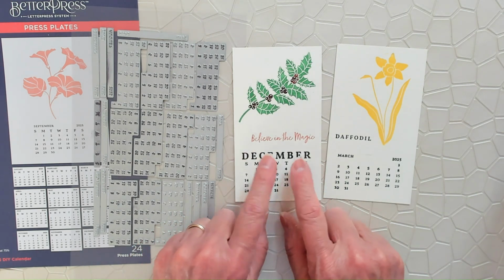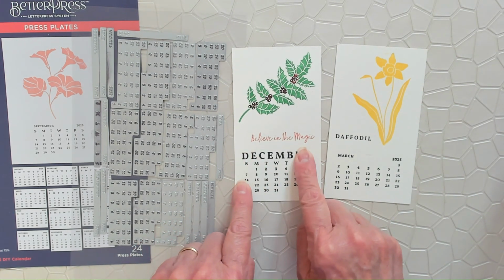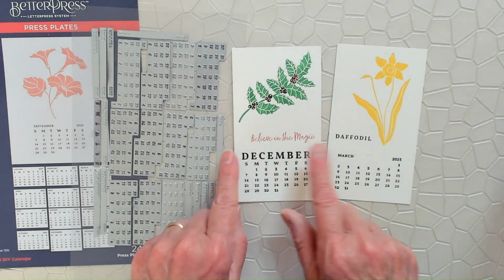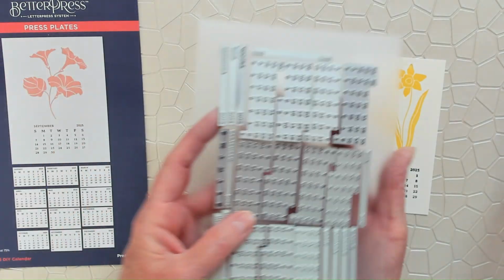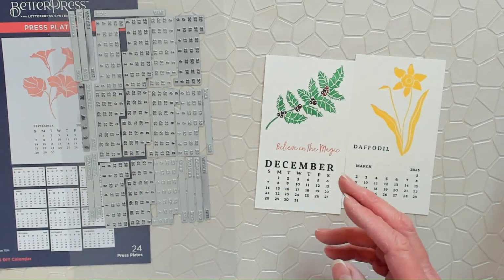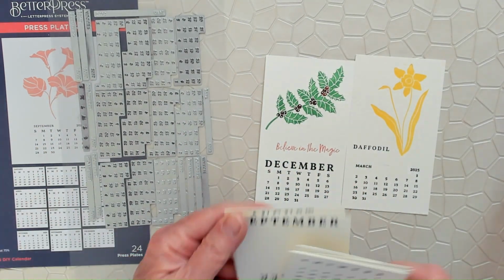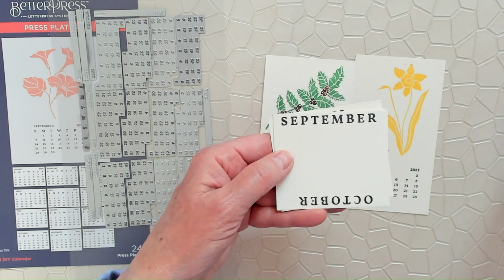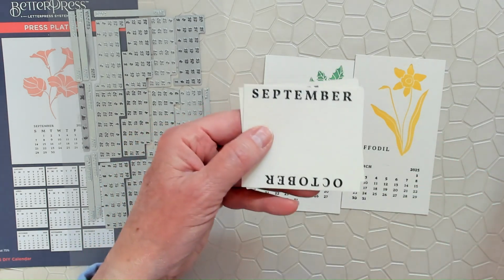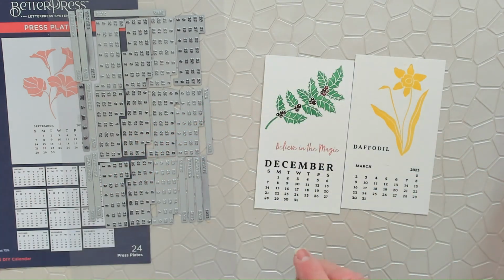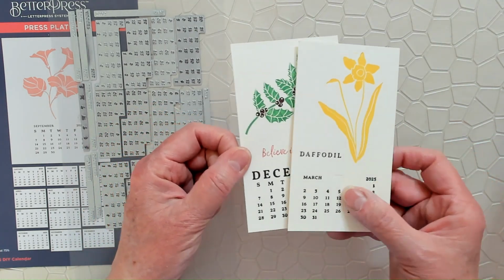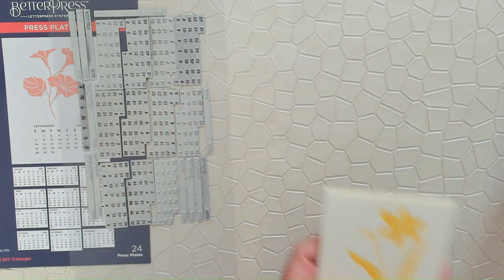I just need the month, and I like the bigger month in the smaller month. If I only wanted to invest in this press plate, then I would need to maybe find a stamp set or print it off the computer to make my months on my separate card. So I don't have to worry about putting this on with the numbers, because it's going to be on a separate card. So I do have some options there. So we're going to look at pressing these here in just a second.